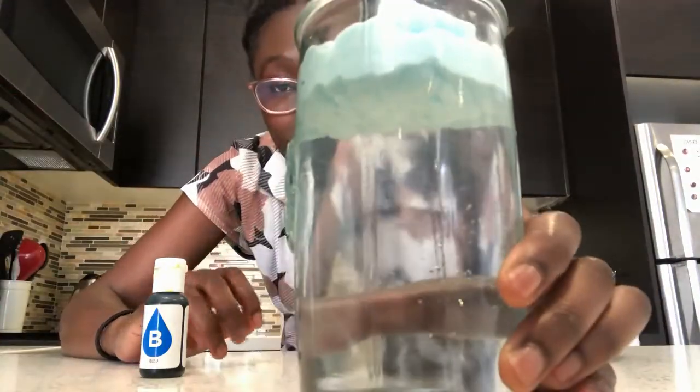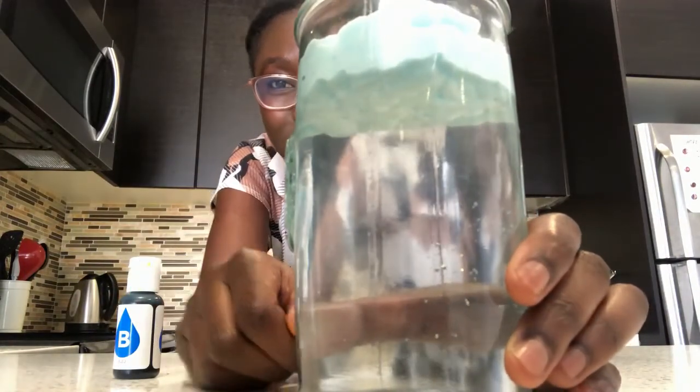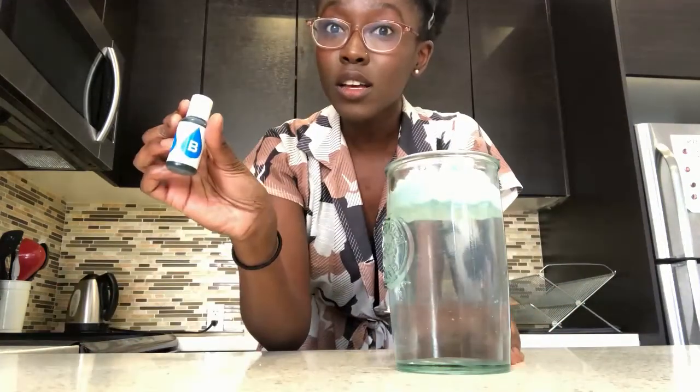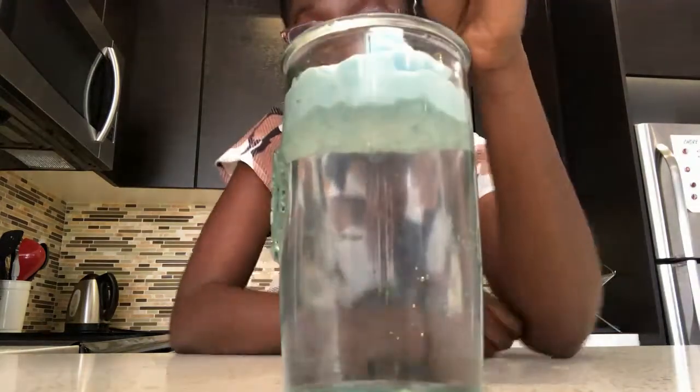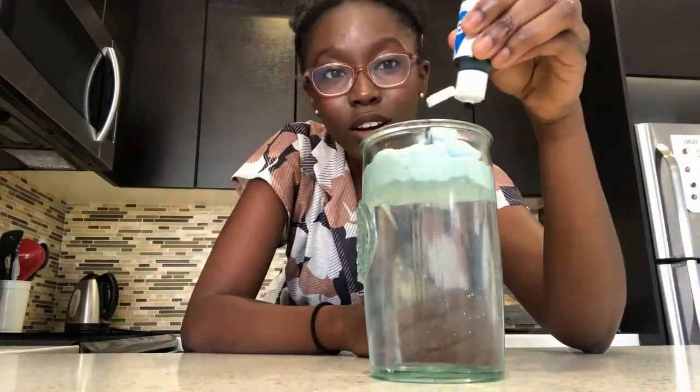There is our cloud. We're looking up at the sky and those are the clouds. But remember, the clouds get so full of water that eventually it starts to rain. So I'm gonna add a little bit of water.